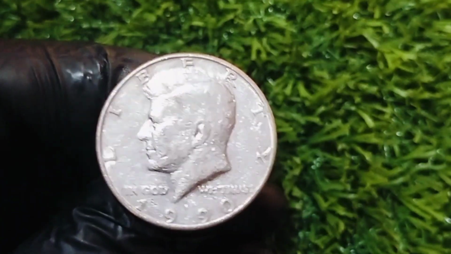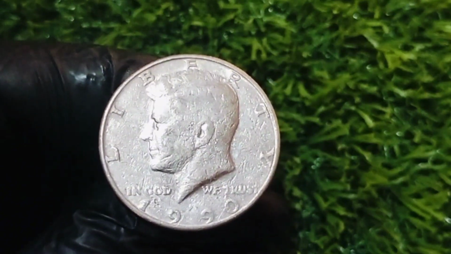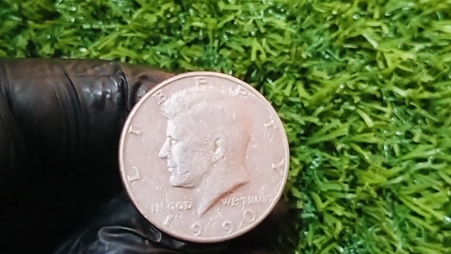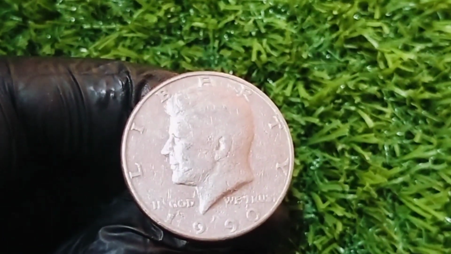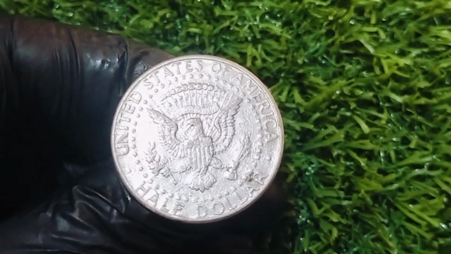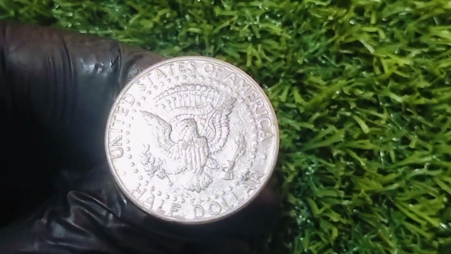The 1990 issue is composed primarily of a copper-nickel clad composition for circulating strikes, with a core of pure copper bonded to outer layers of copper-nickel alloy, 75% copper, 25% nickel, resulting in an overall metallic composition of 91.67% copper and 8.33% nickel.